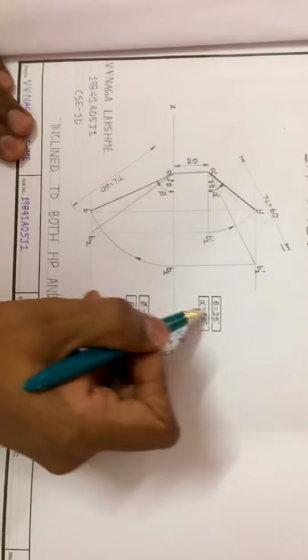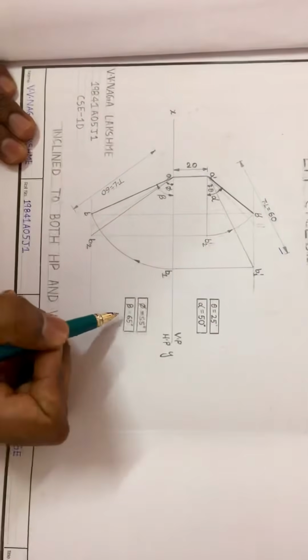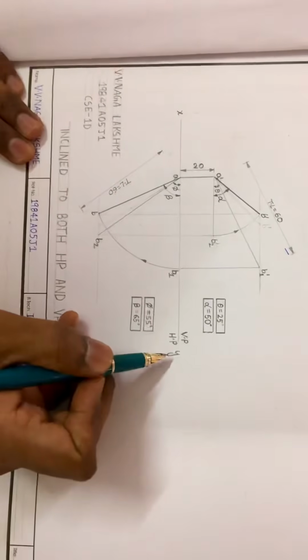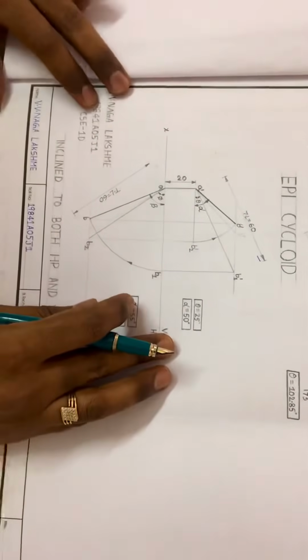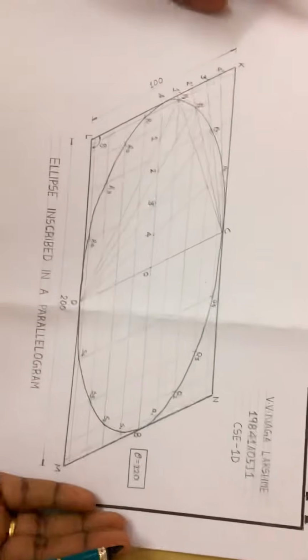And even look at the title, how the student has furnished it very neatly, writing the theta, alpha and beta values along with the XY line representation and VP, HP representation too. If you work out like this, I can assure you dear students, you are going to get full marks. And let's look, the student has attempted one more question.